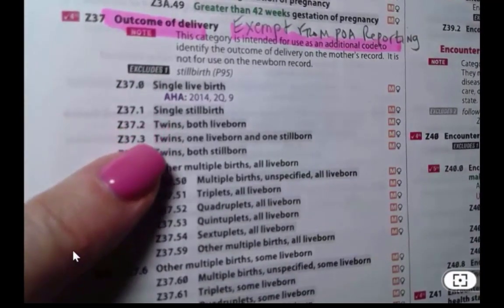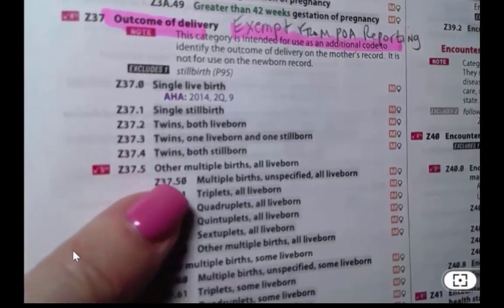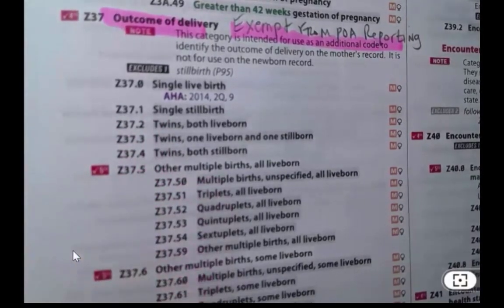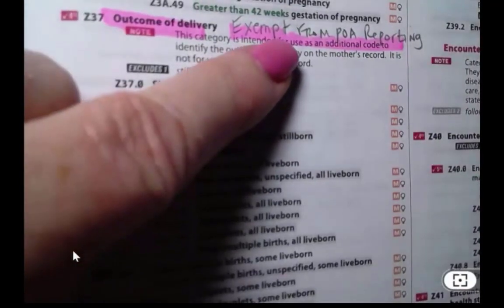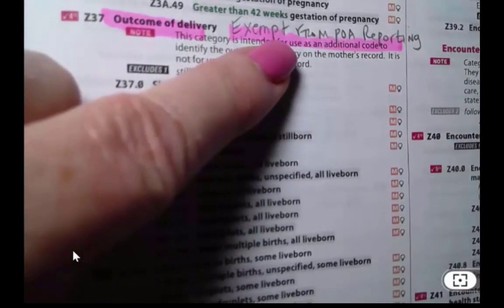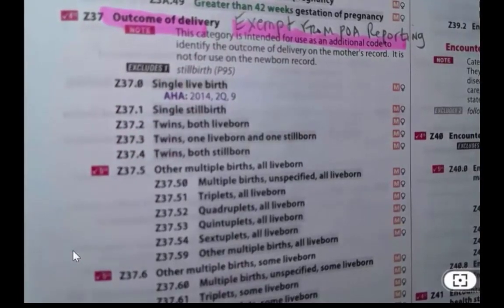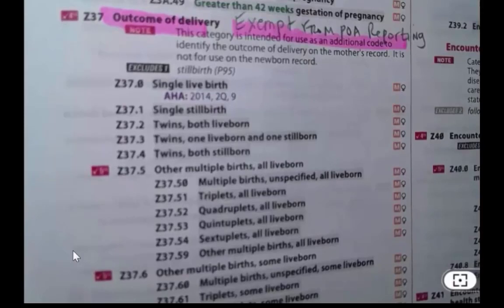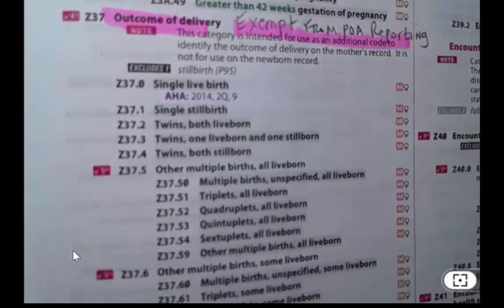Single live birth, single stillbirth, twins, both live-born, one live-born, one stillborn, both stillborn, and then your multiples. And I have a note here that says exempt from POA reporting. POA is present on admission. We'll talk about that more a little later on in the semester. But this is just my note to myself to remind myself that we're not going to be reporting a POA indicator for outcome of delivery.